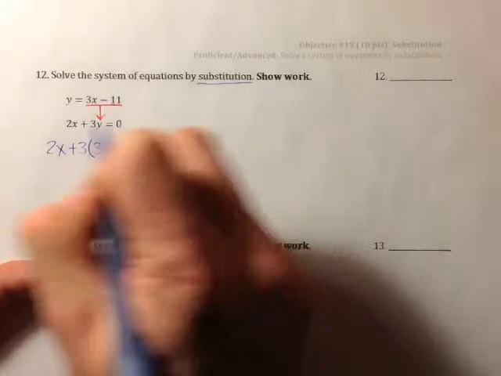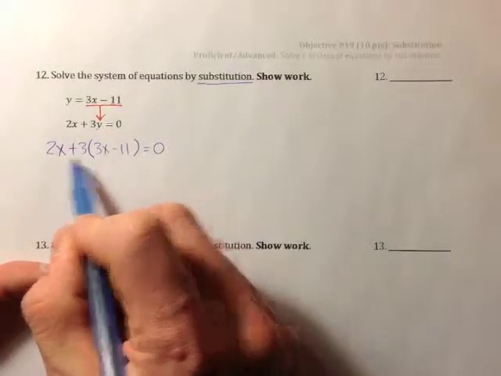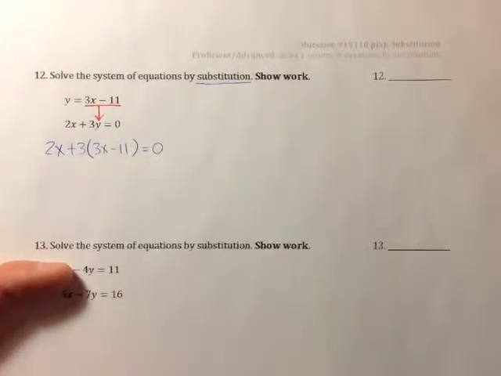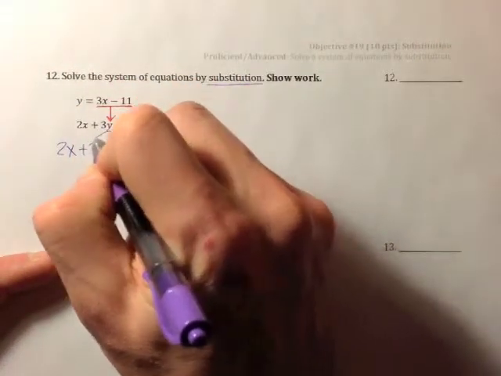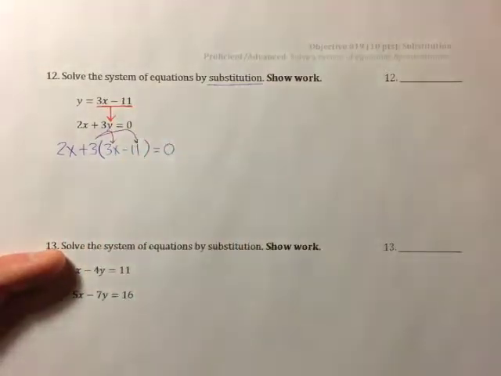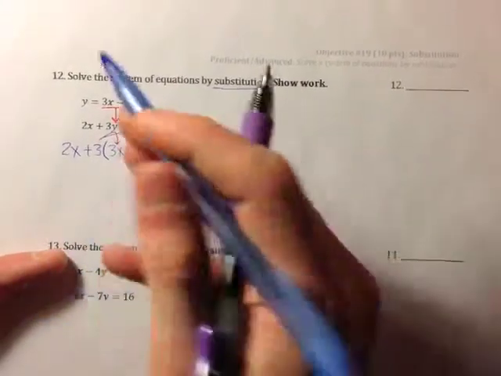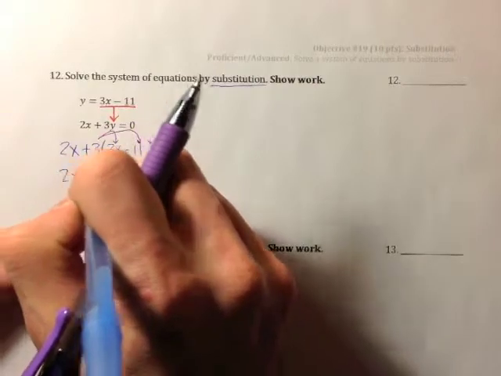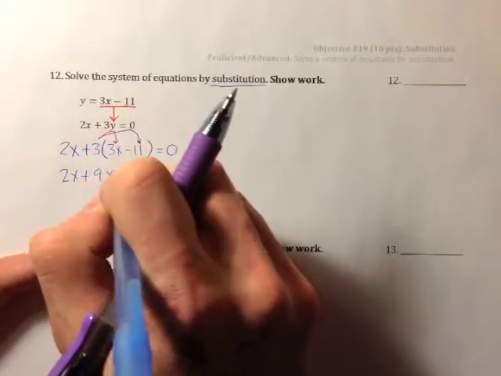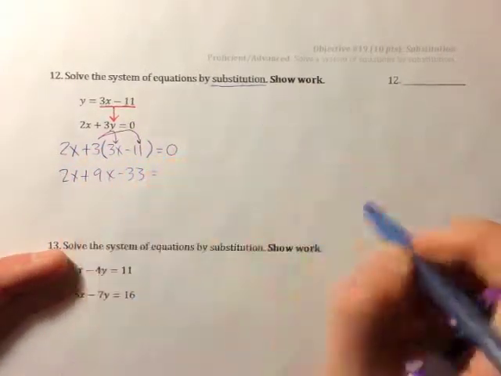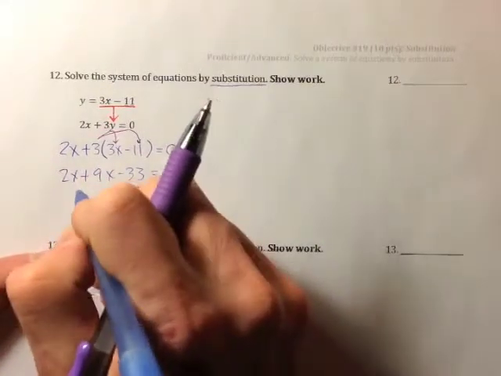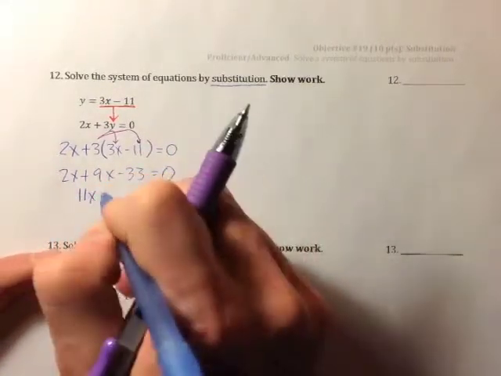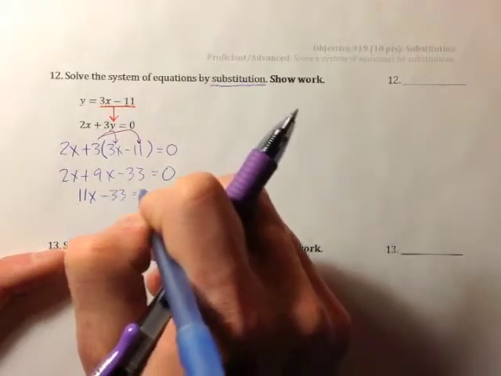Now we have one equation with one variable, x, so we can solve it for that variable. First of all, distribute the 3 into the parentheses. So 2x plus 9x minus 33 equals 0. Combine like terms: 2x plus 9x is 11x minus 33 equals 0.